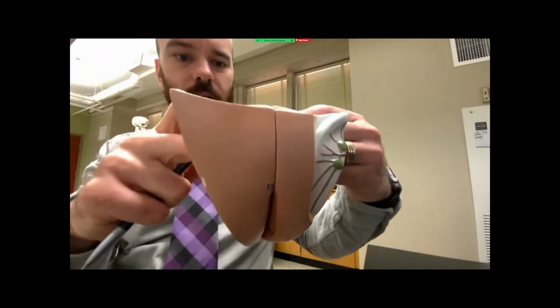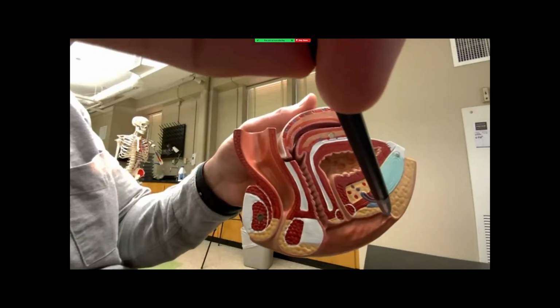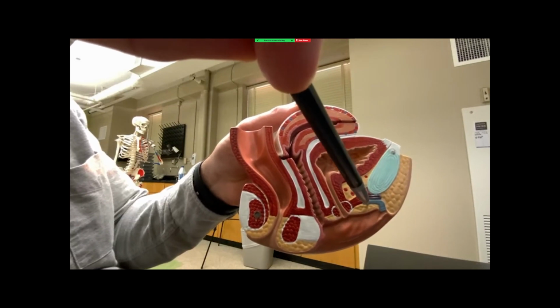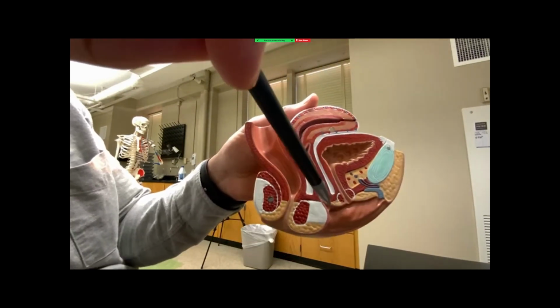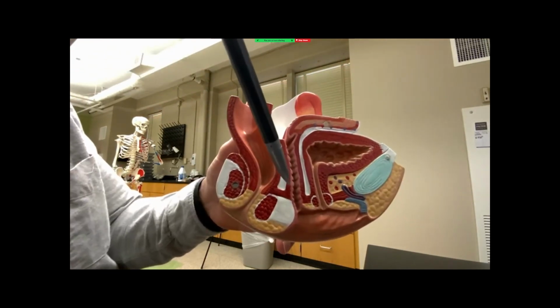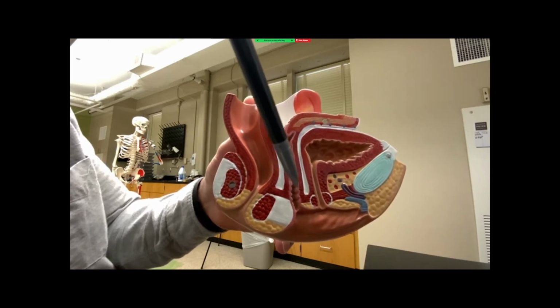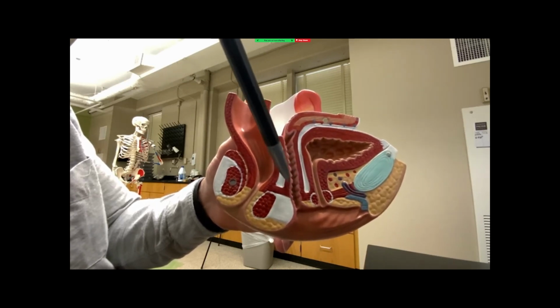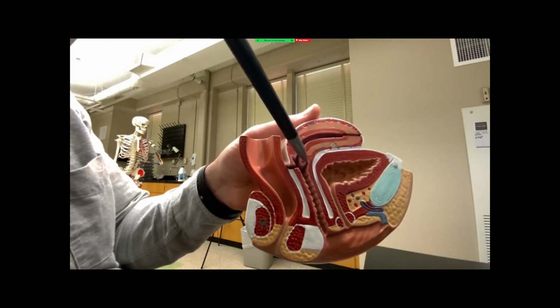So let's take the model and open it up and look at the sagittal cross section right here. Starting with the anterior side, we have the clitoris, which is the erectile tissue. We have the urethra, which connects to the bladder. Here we have the vaginal opening and the vagina. The Bartholin's or greater vestibular glands, we can't see on this diagram because they would be either closer to the camera or on the other side of the vagina. Here is the fornix, where it sort of makes that U shape.